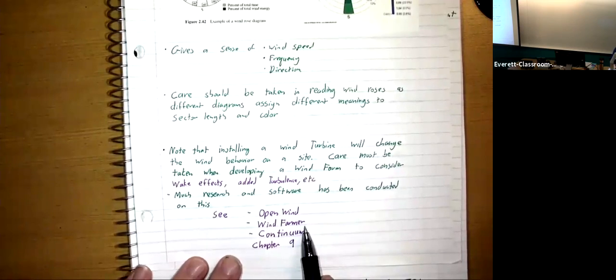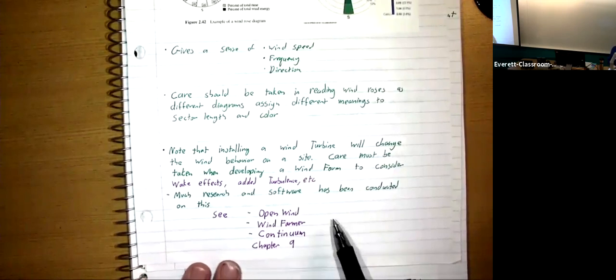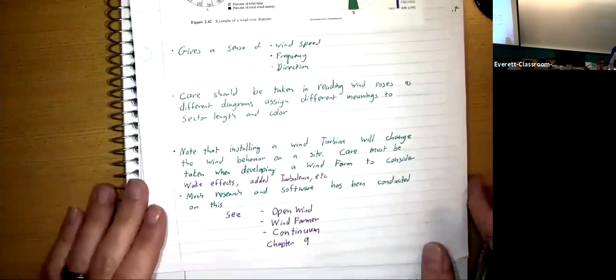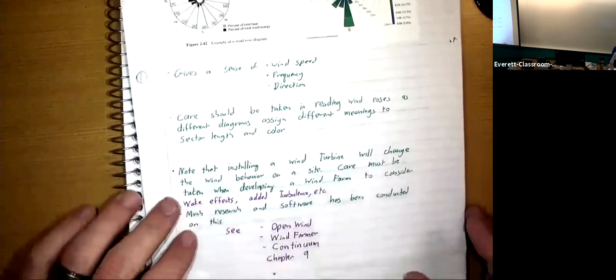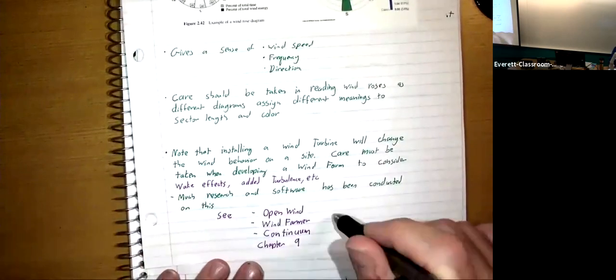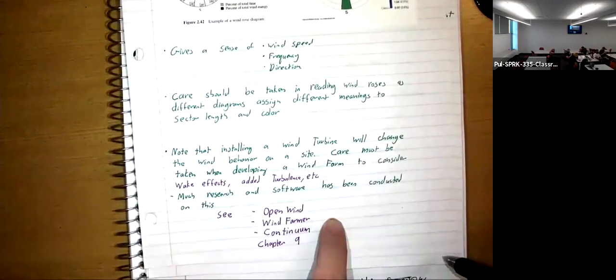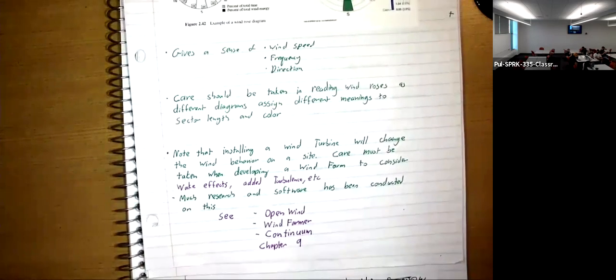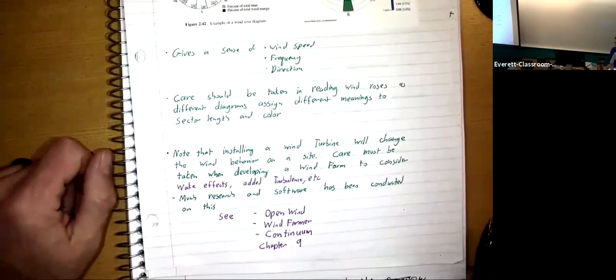There's another program called WindFarmer. There's another program called Continuum. I just learned of another one today that's from a Spanish company. And what these applications can do is they can look at, if you put a wind turbine here, and here, and here, what percent of the time is each wind turbine going to be in the wake of another?